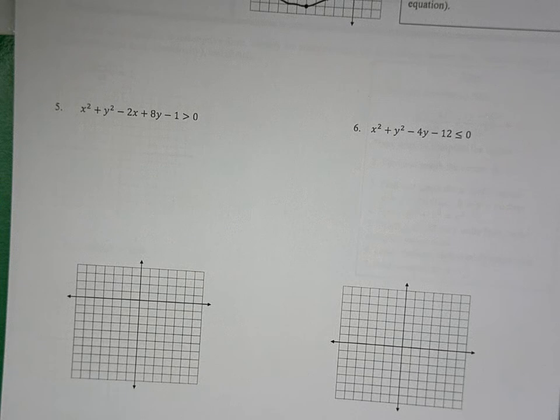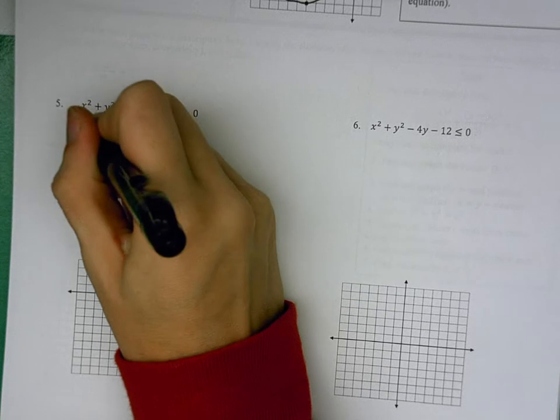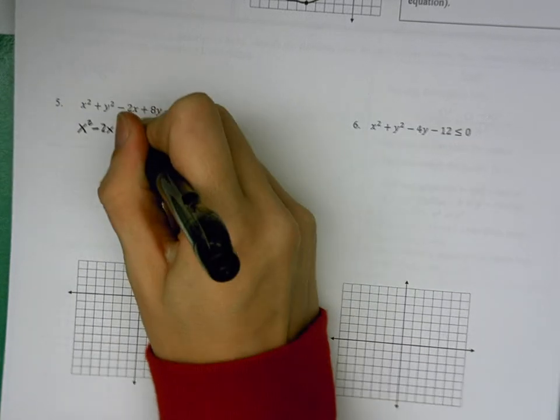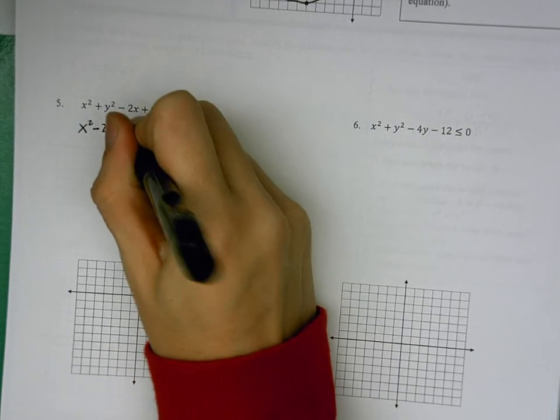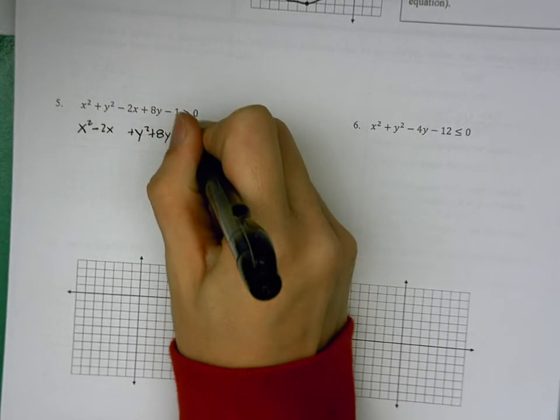So with number 5, inequalities don't change anything about the graphing initial steps. It changes a little bit about the very end. And so that's where we're going to come back and review. But initially here, I'm still going to complete the square. So we got x squared and -2x. We got y squared and 8y. Adding this 1 to the other side.